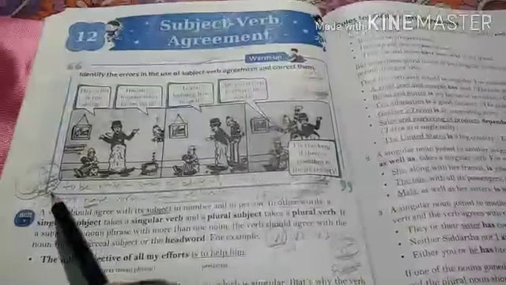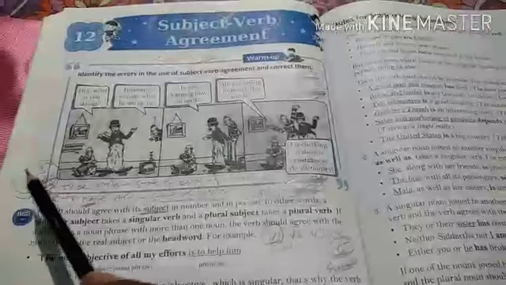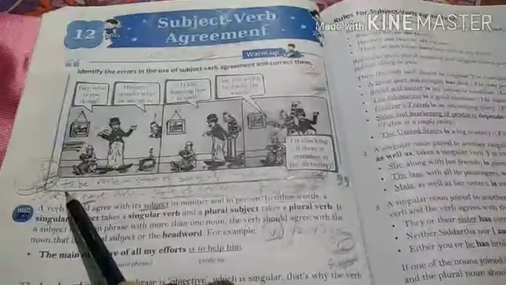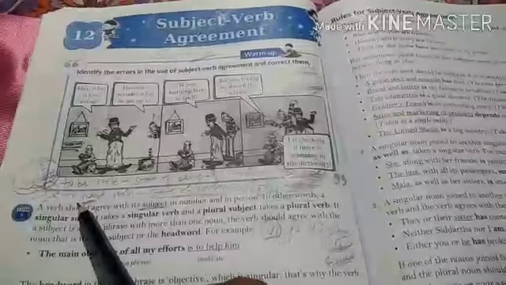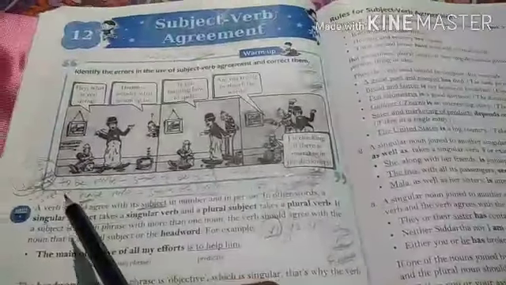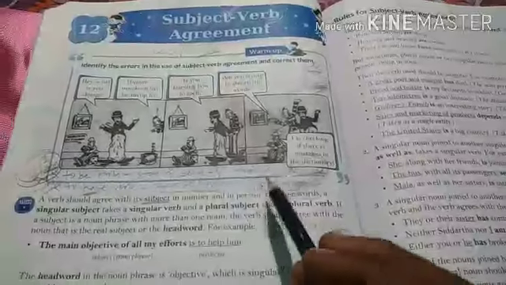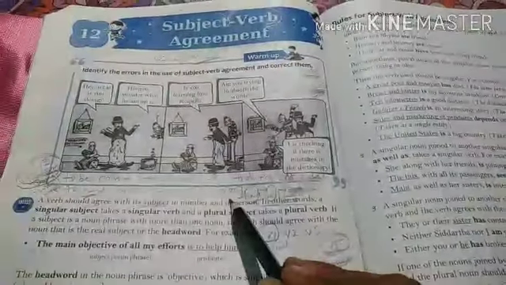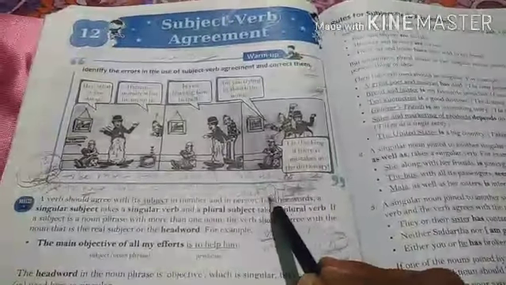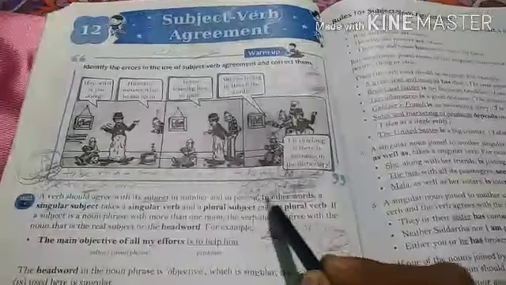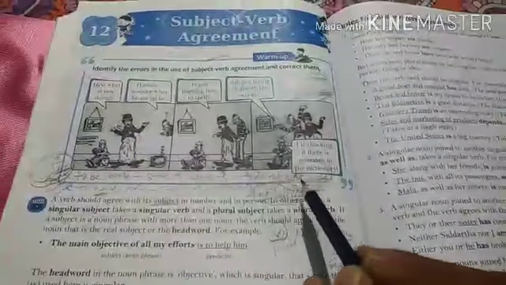Now in past tense, is and am are changed into was. In past tense, was is used with singular subject and were is used with plural subject. Okay. Now come to the group of to have verbs. Okay. Have is used with plural subject in present tense, has is used with singular subject in present tense. Now both these have and has are changed into had in past tense.